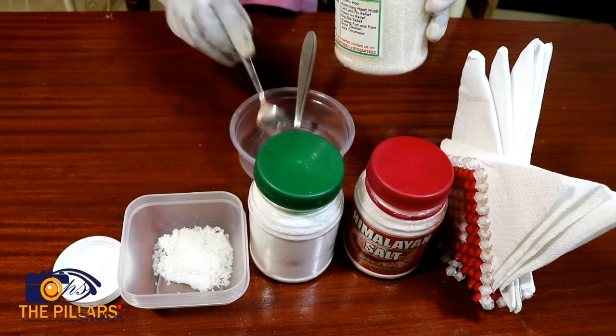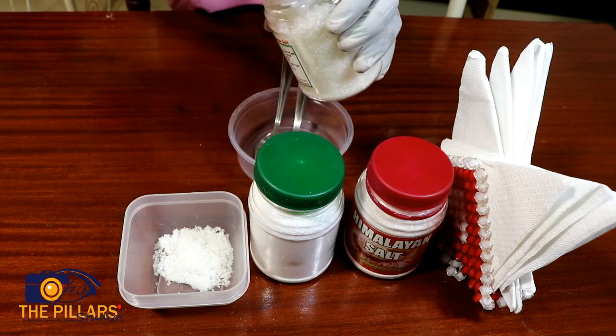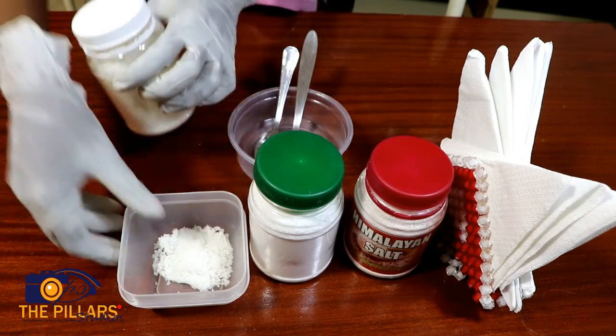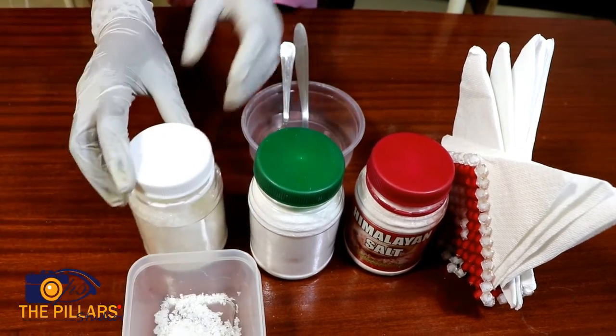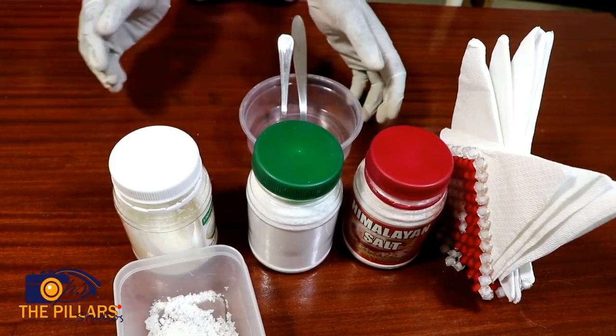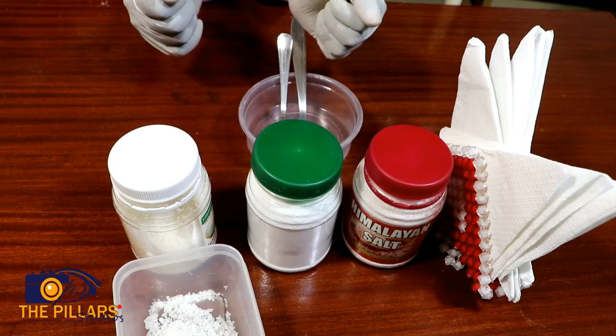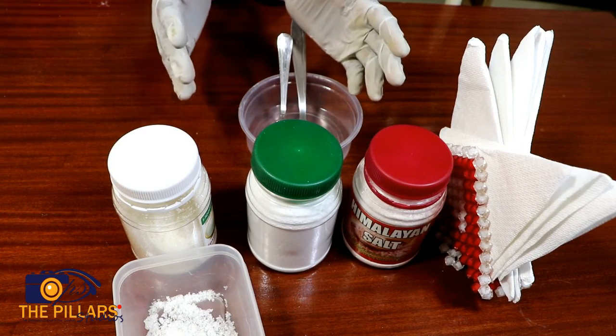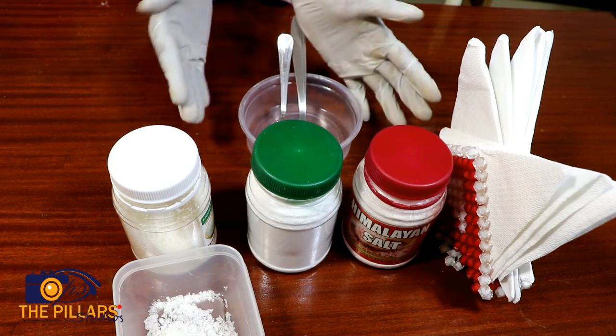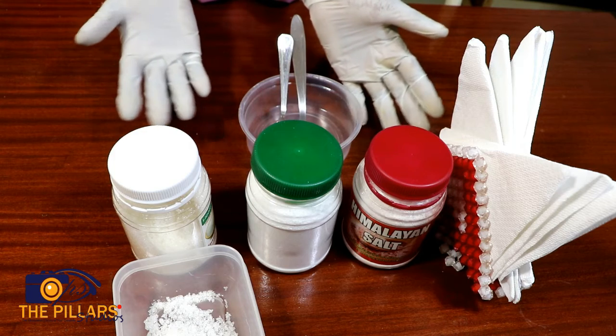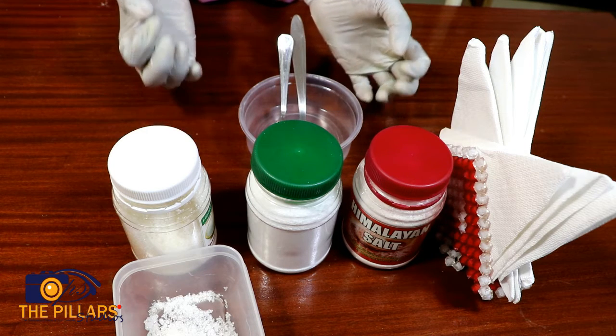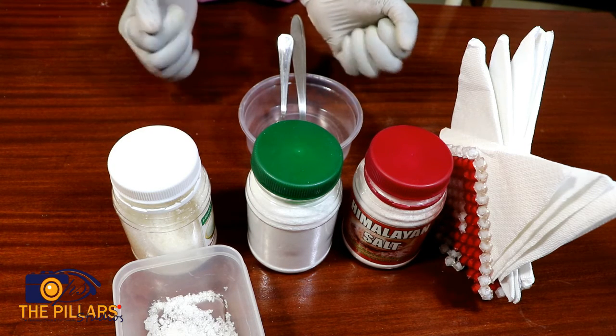And then you add some water. Of course, it will form a solution. And then you dip your feet inside there. Just leave your feet for about 30 minutes. You can even leave it for about 3 hours. And then it will relieve the pain you are suffering from.